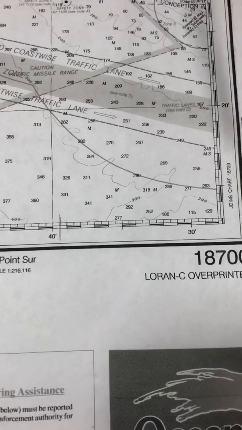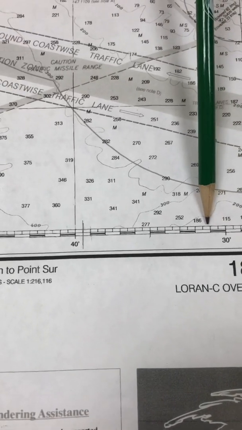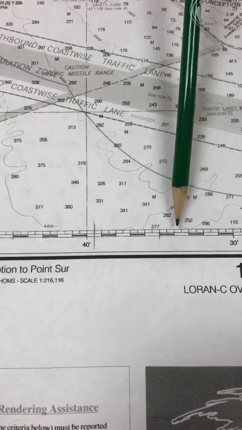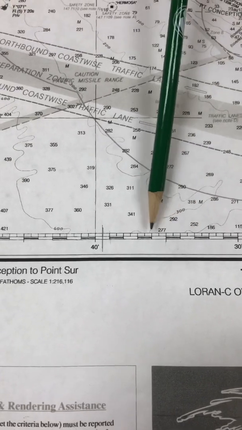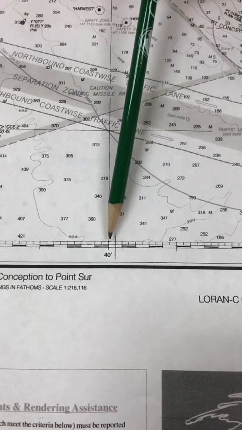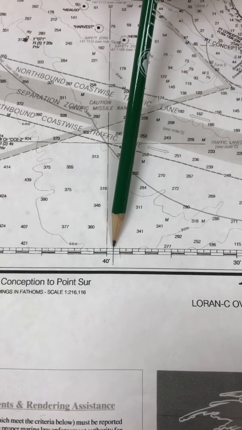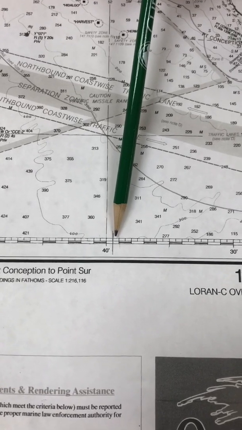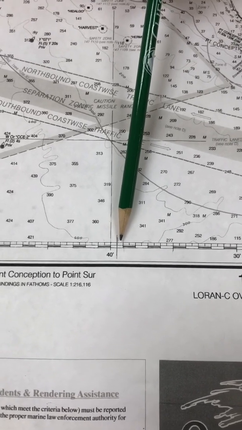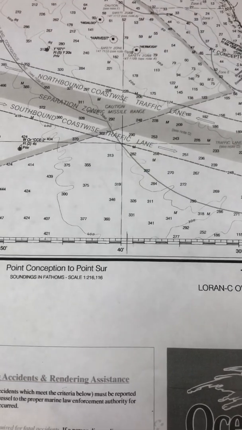All right, so let's do the same thing that we did for latitude, and we're going to count. We're at 31, 32, 33, 34, 35, 36, 37, 38, 39.5. So that's 39.5 minutes. To repeat, we're at 120 degrees, 39.5 minutes, and you can record that for number 1A.